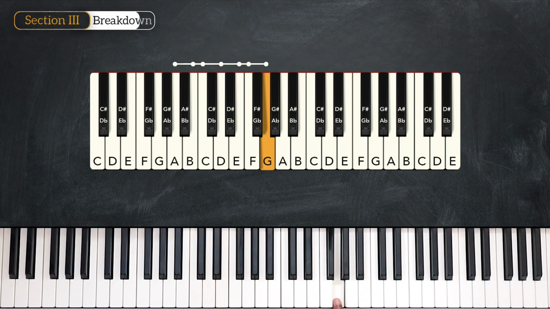Right after that, we're going to go up one whole step and land back on A. That's the A minor scale.